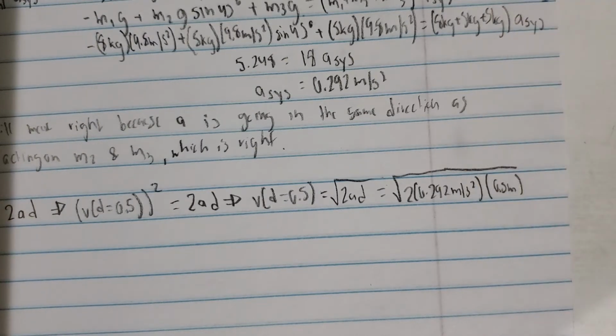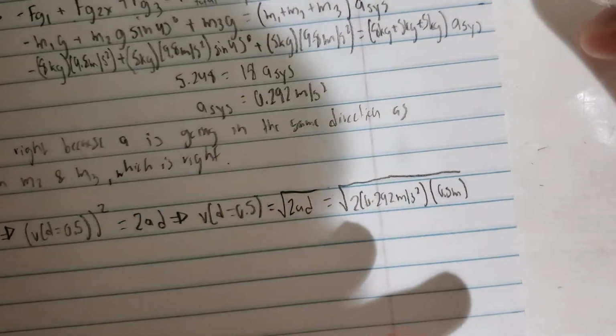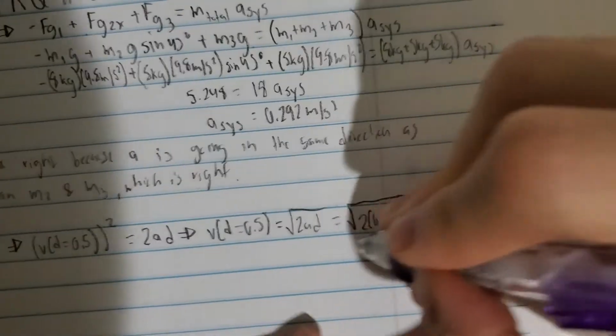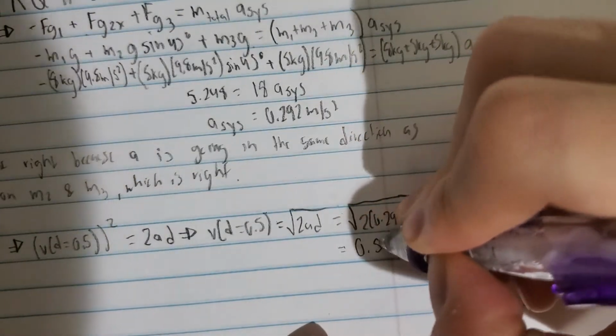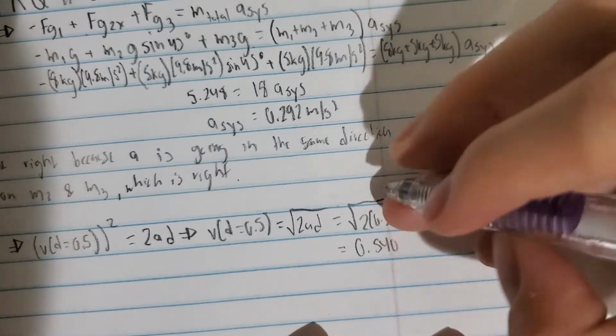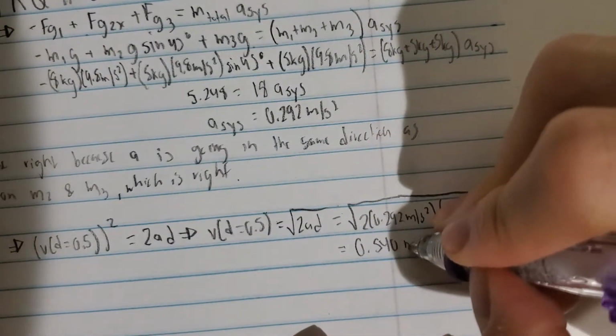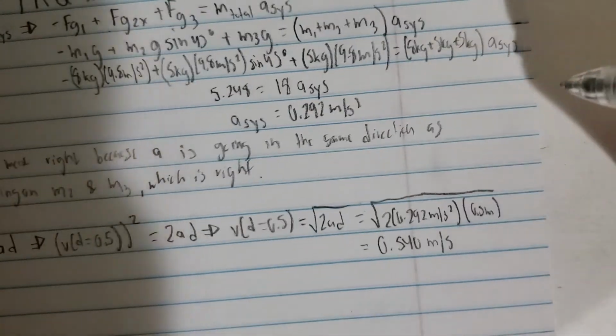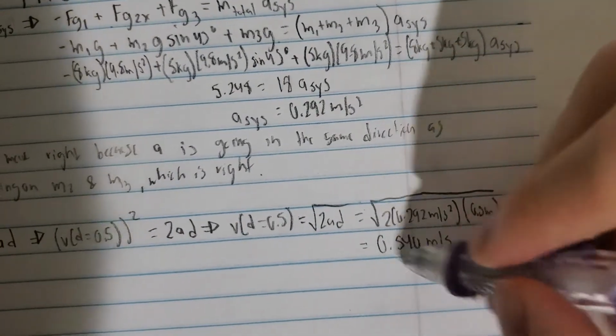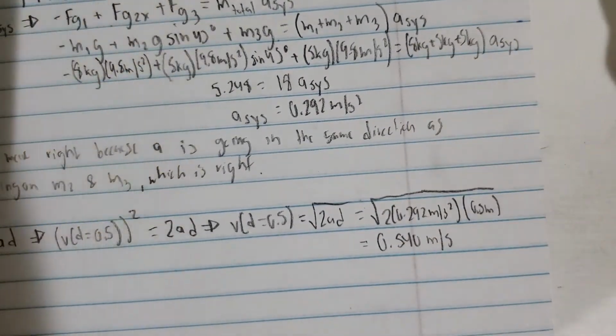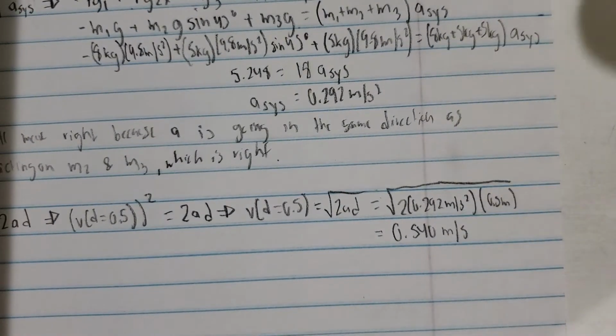Plugging this into the calculator, I get 0.54 meters per second. Now it asks for speed, and since this is already positive, this is my speed, even though I solved for velocity.